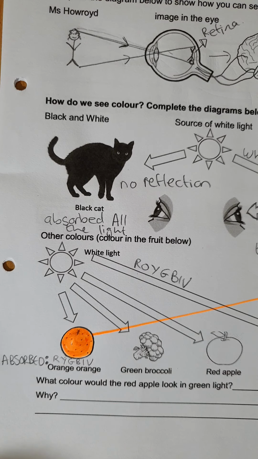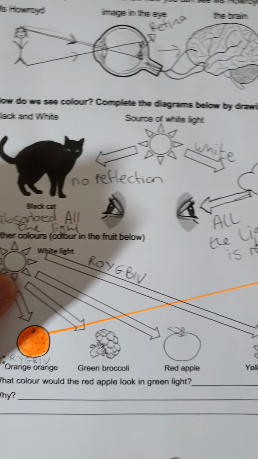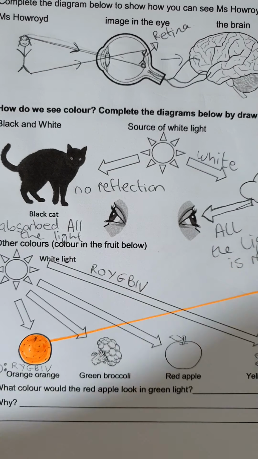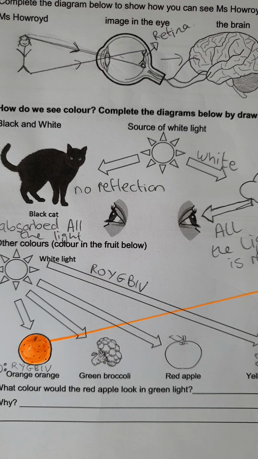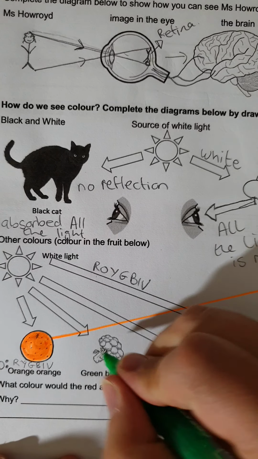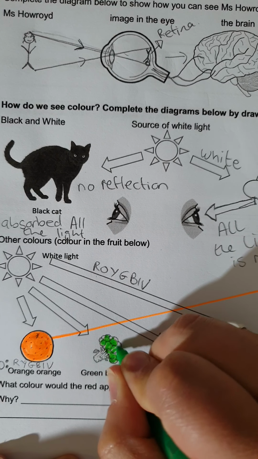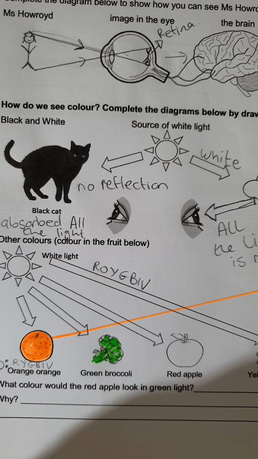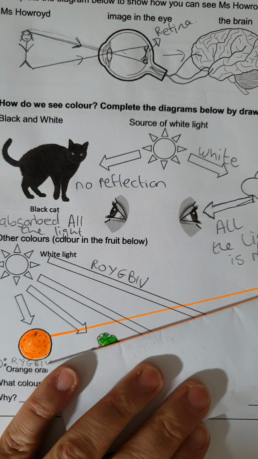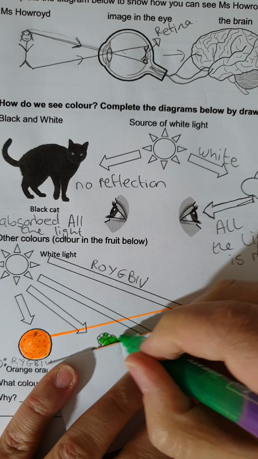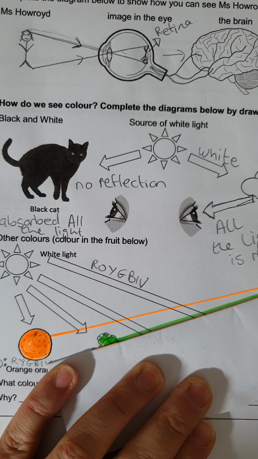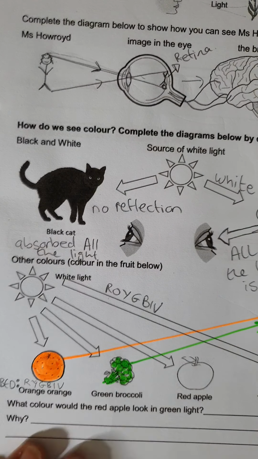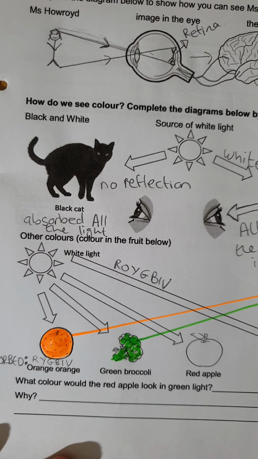Okay, so again, here we have our green broccoli. White light is hitting the green broccoli, and the reason why we see it as green is because only the green light is reflected off of it.